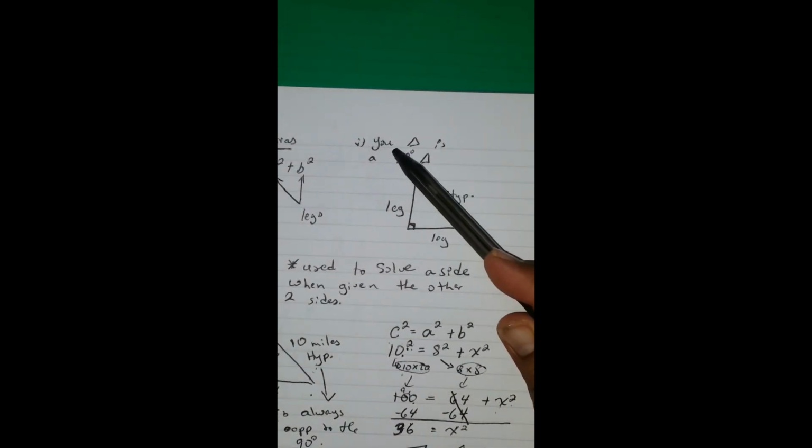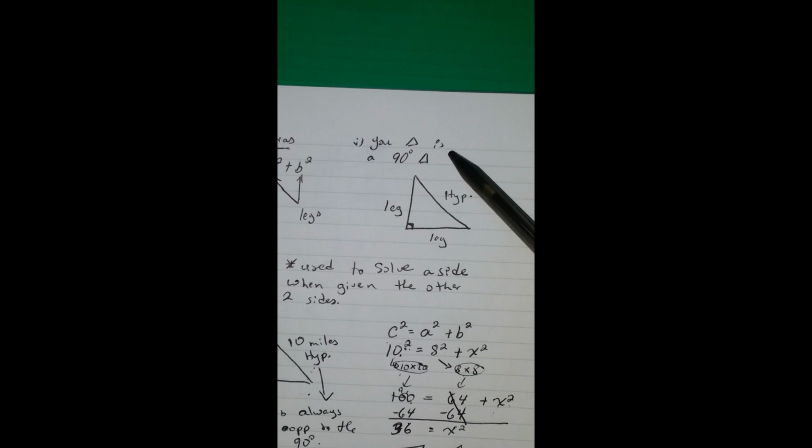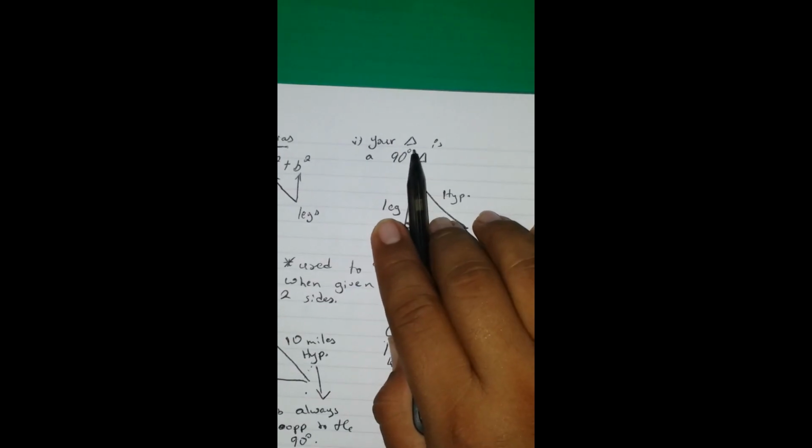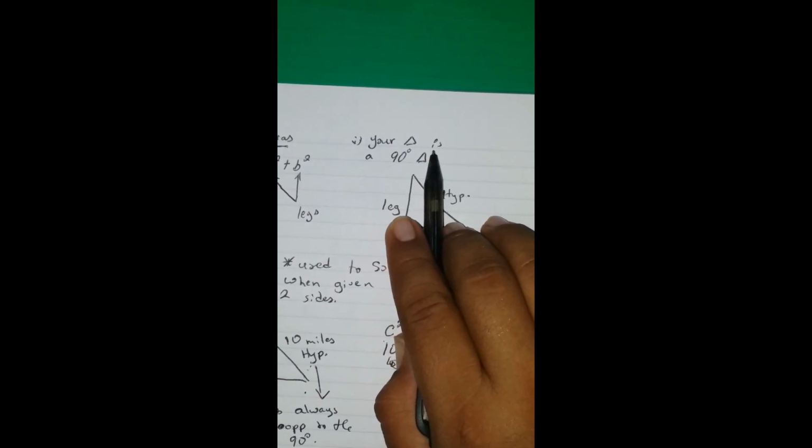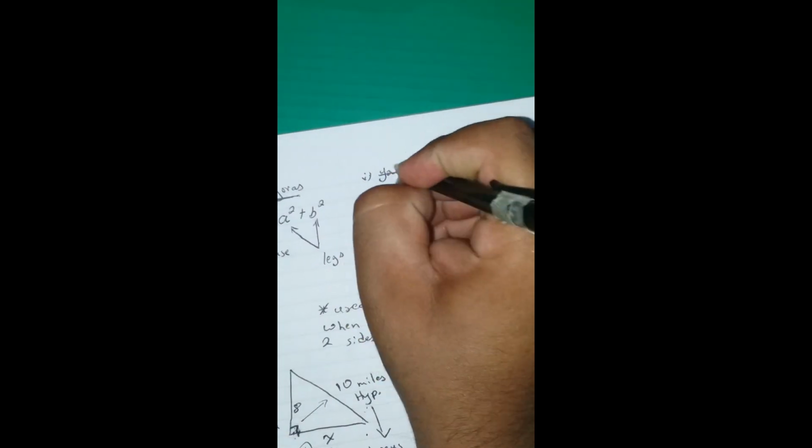In order for Pythagoras to work, the triangle must be a 90 degrees triangle.